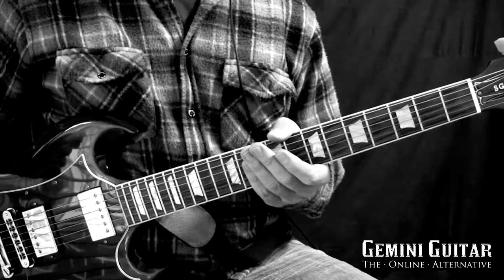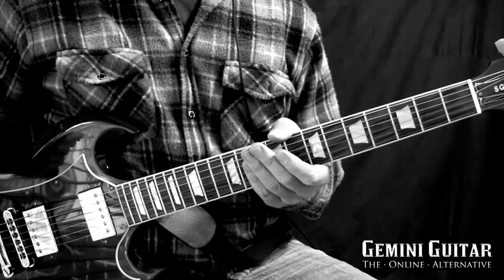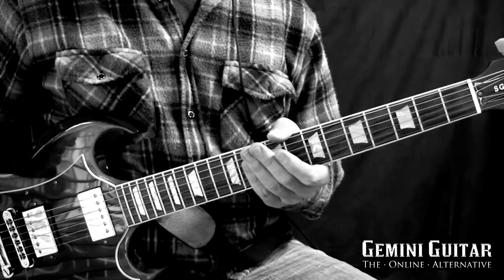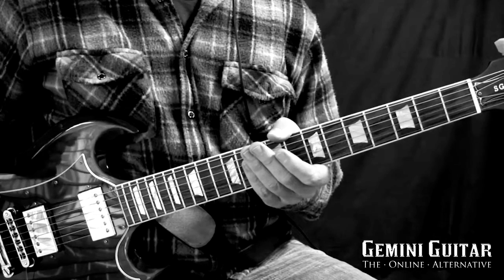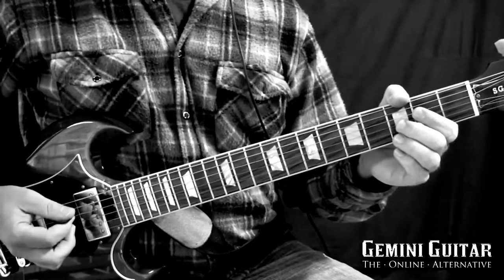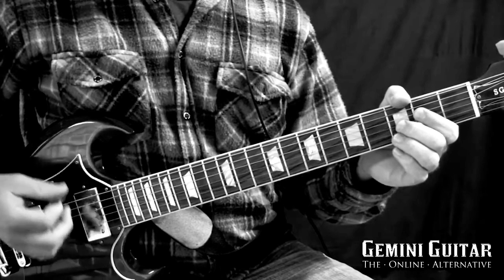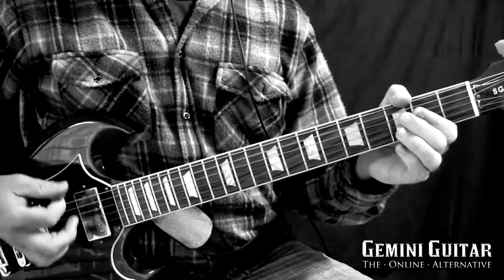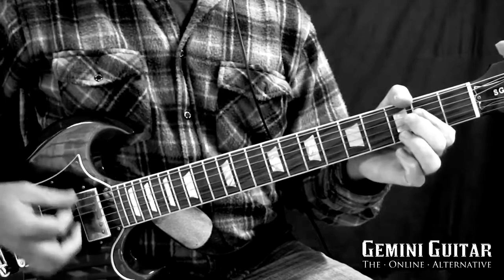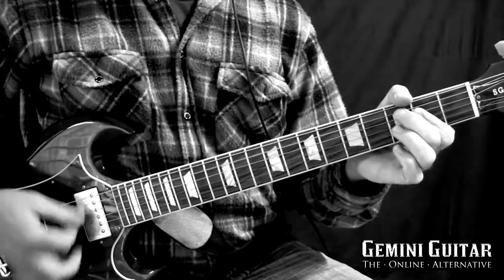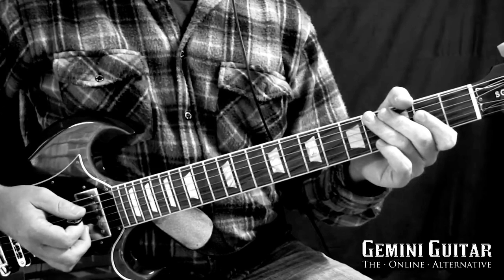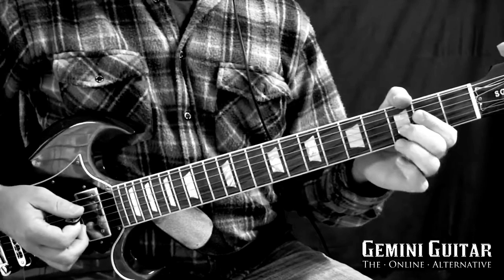Now to begin, so each example will be played at a slower tempo. Make sure that you've studied the chord charts before you begin practicing this stuff, just to get familiar with where each chord shape appears and in what order. Okay, so this is bars 1 to 4. And we're going to do that one more time.